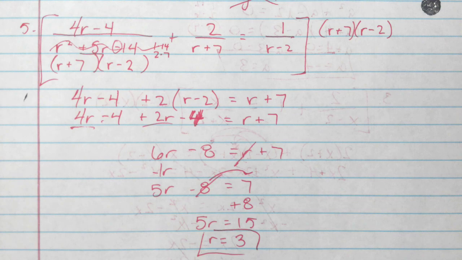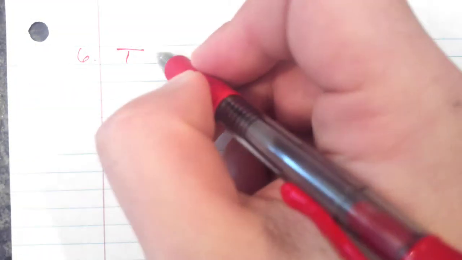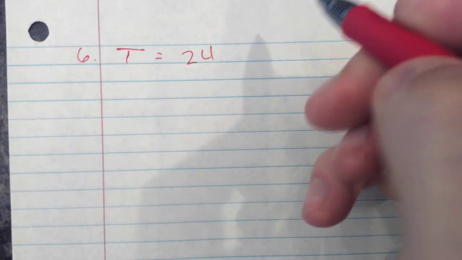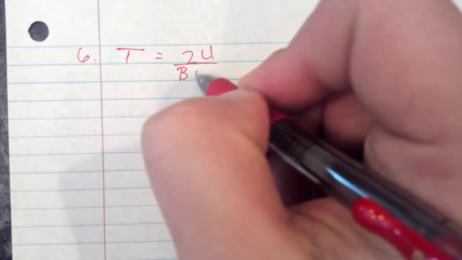I've kind of run out of room here, so let me pull out one more piece of paper for you. All right, the last two examples I have are those ones with only pretty much variables involved. So it's the first one, number 6 here: t equals 2u over (b plus e).